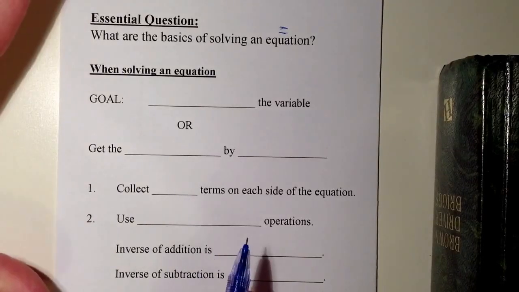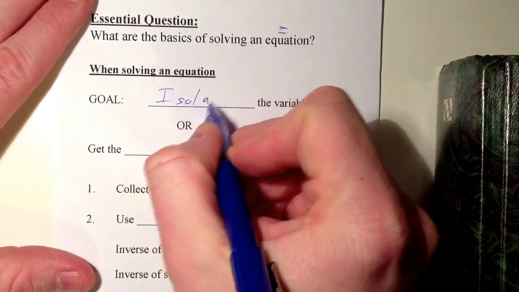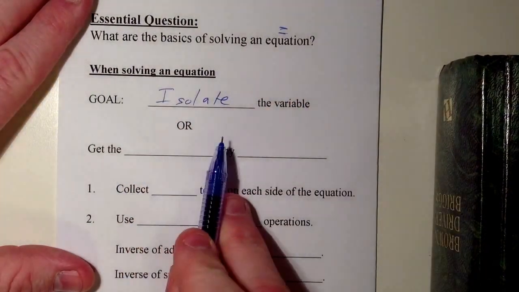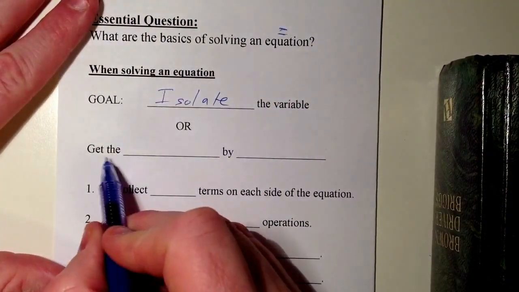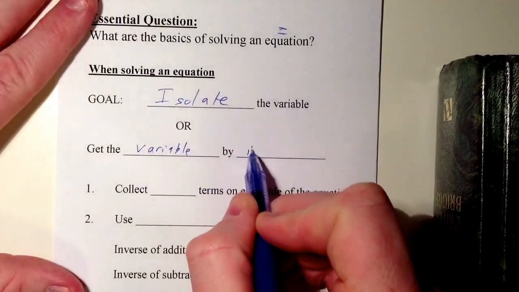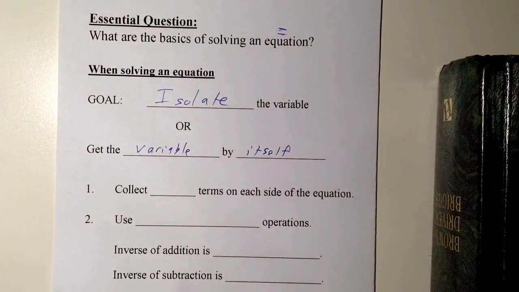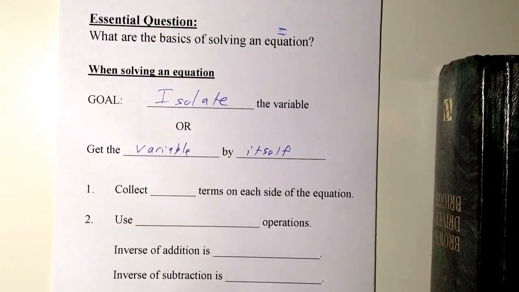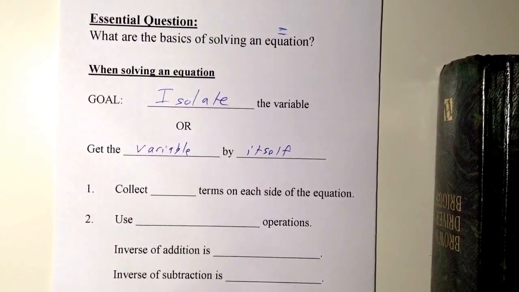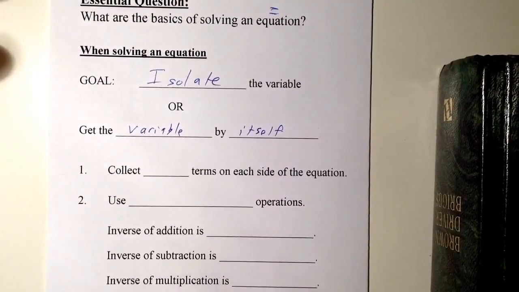So our goal in this is to isolate the variable, which means get the variable by itself. That's what we're going to look at. We're going to look at how to get the variable by itself and see what happens. Now what we're going to look at is basically some steps of how to look at it and see what goes on.